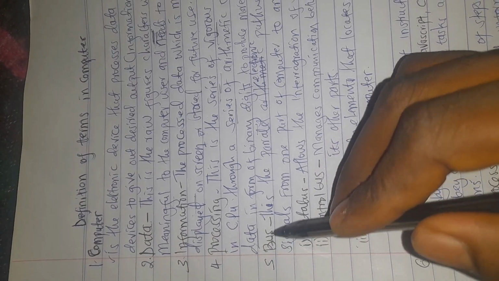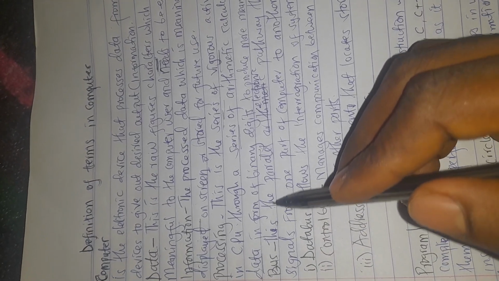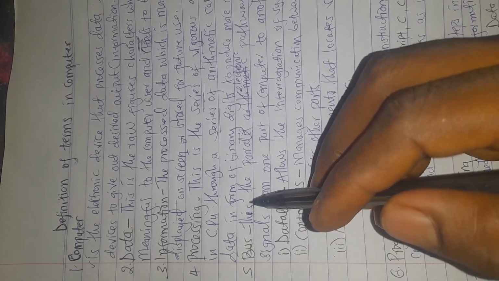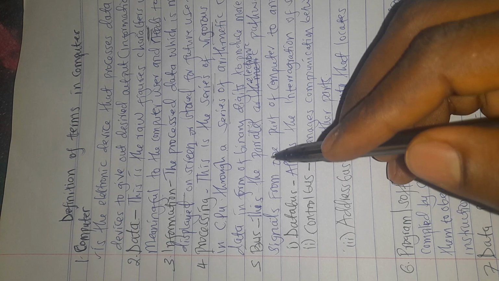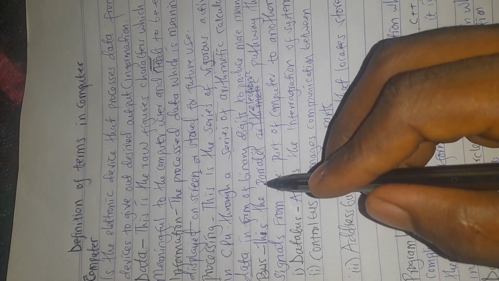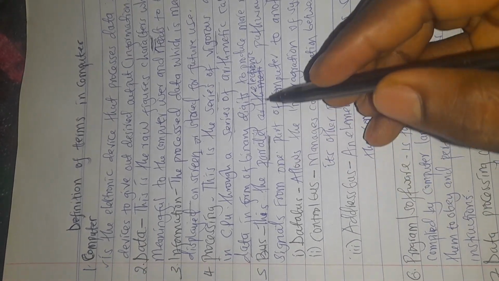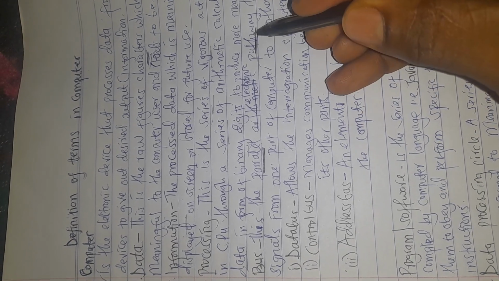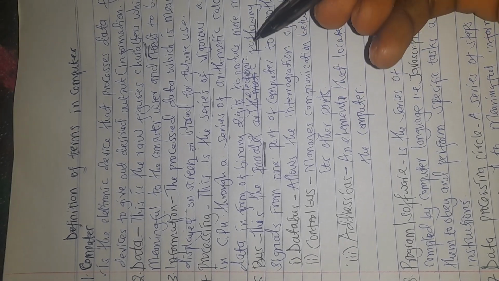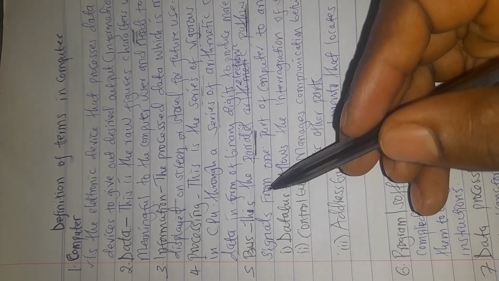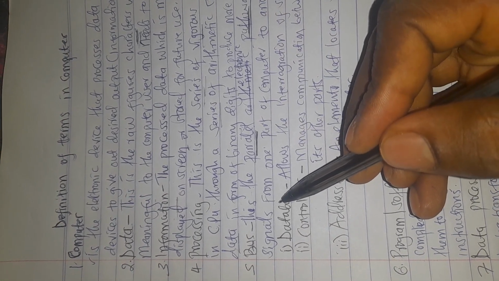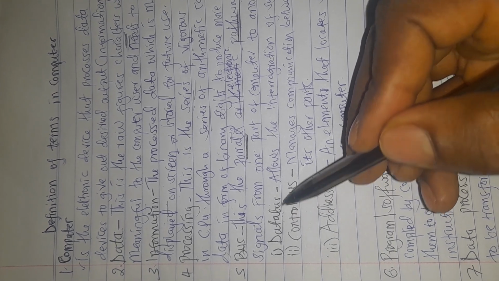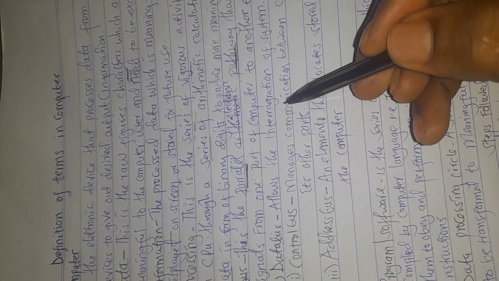Then we have bus. This is the parallel electronic pathway that transmits signals from one part of the computer to another. This is just a parallel, but in short, it is a pathway. Pathway meaning the data has to go through that one. Then we have some types of buses.